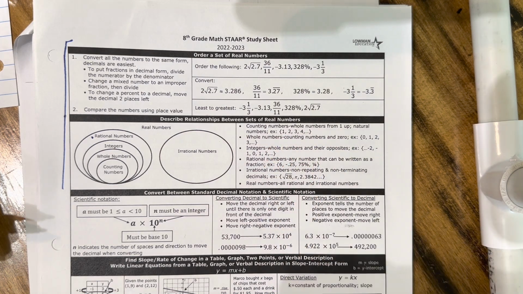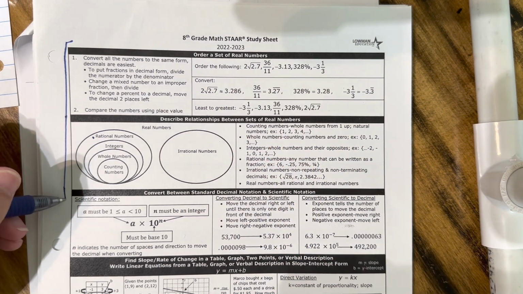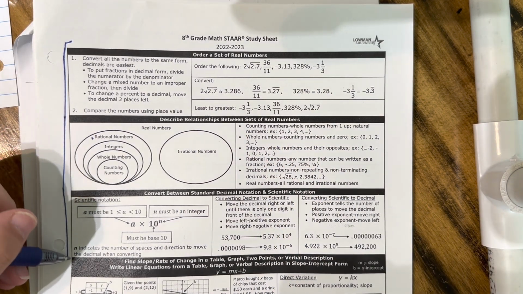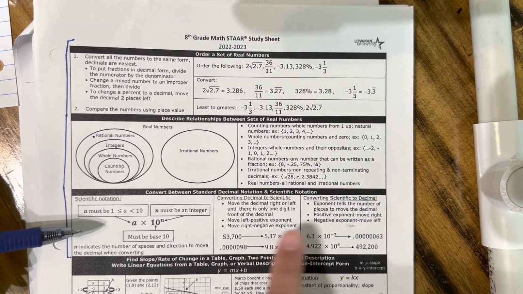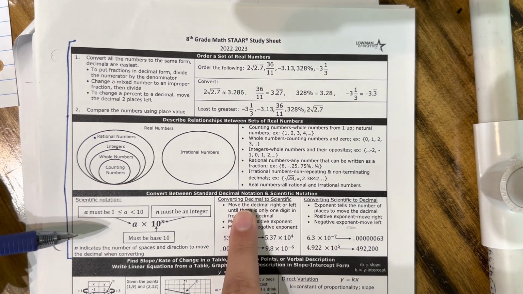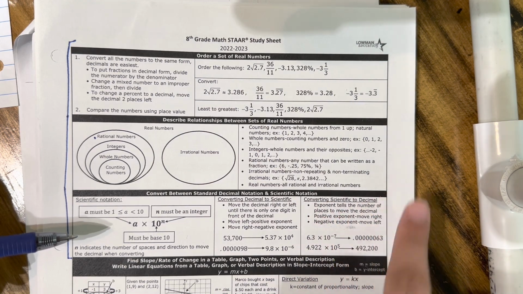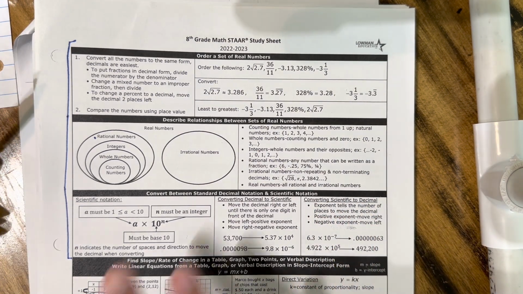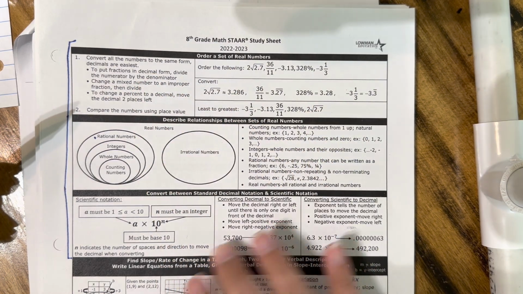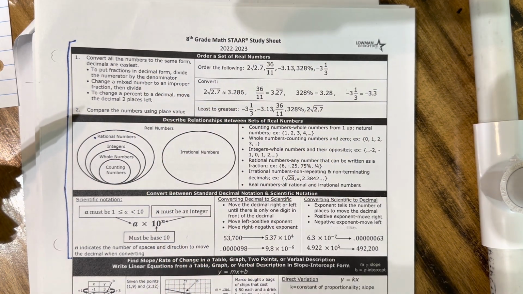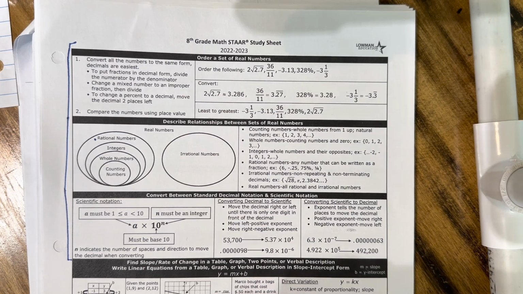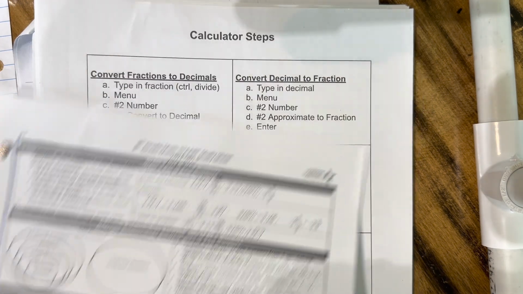And it has some examples over here. Below that is scientific notation. And they have some examples of how to convert between decimal to scientific notation or scientific notation to decimal form. So these 3 sections right here all cover the real number system. And so that's a resource you have in your folder.